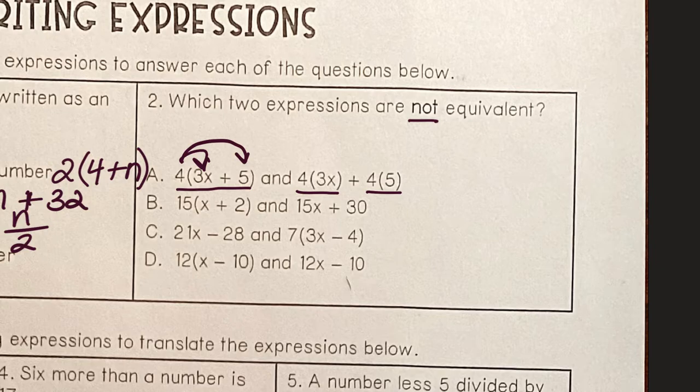Looking at B, same concept. I've got 15 times x plus 2. I would have to do the distributive property, so I would multiply 15 with x and with 2, giving me 15x plus 15 times 2, which would be 30. So therefore, those are equivalent to each other. Again, A and B are not my answer choice.